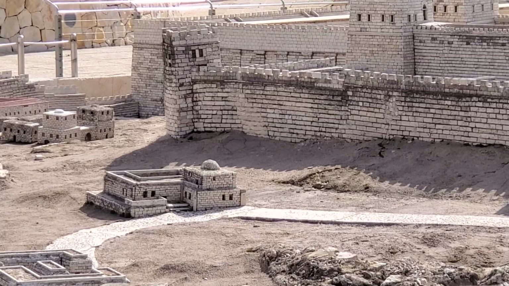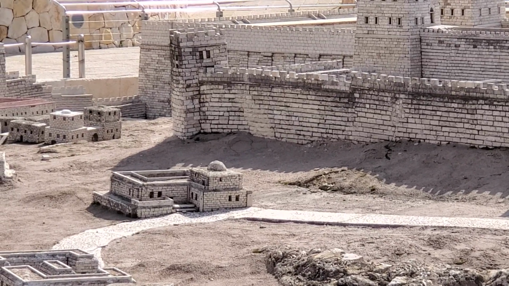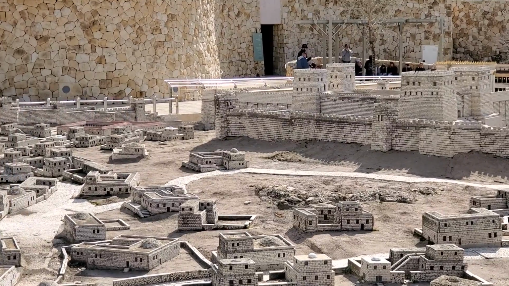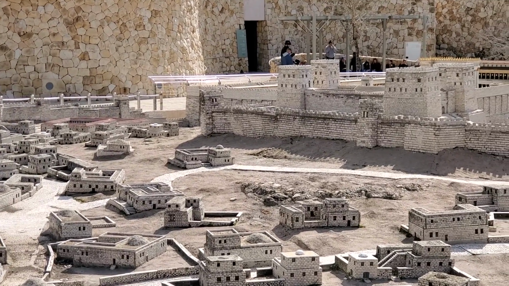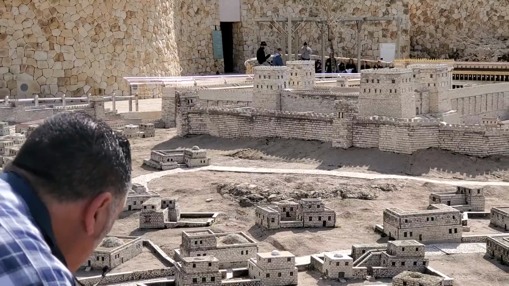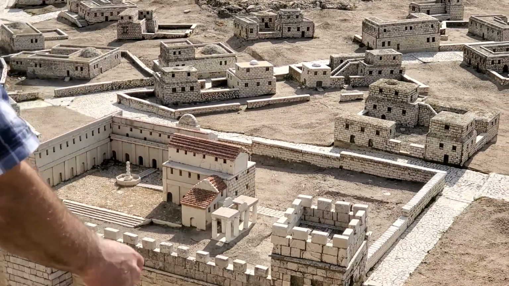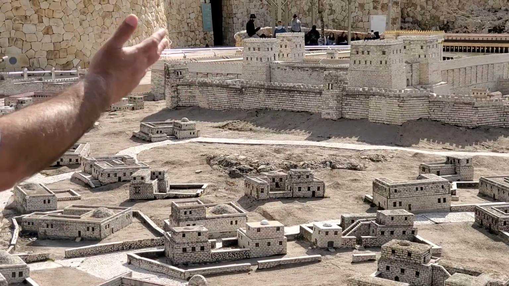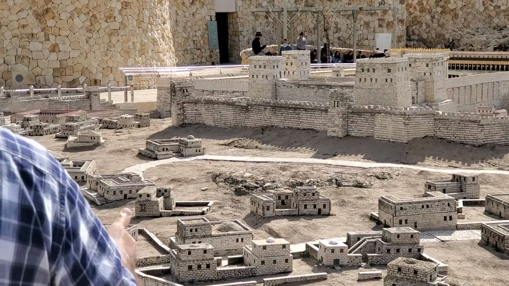Ladies and gentlemen, either way, both places at the time of Jesus were outside of the wall of Jerusalem, because during the time of Jesus, this wall number 3 did not yet exist. So both places at that time were outside of the wall.